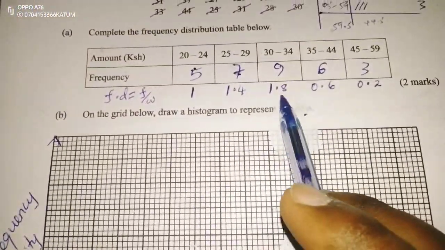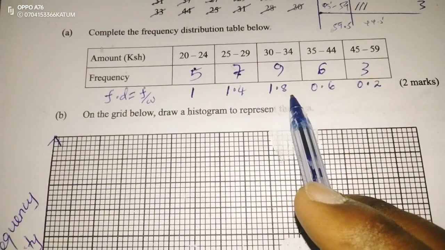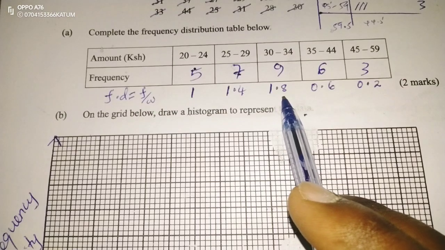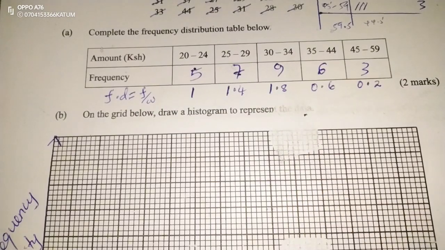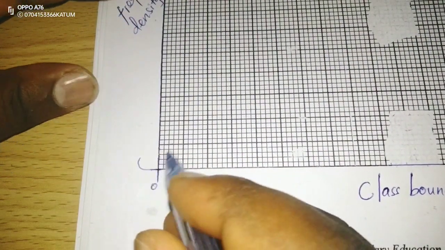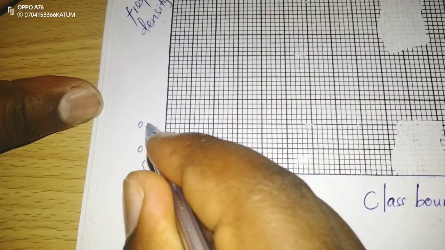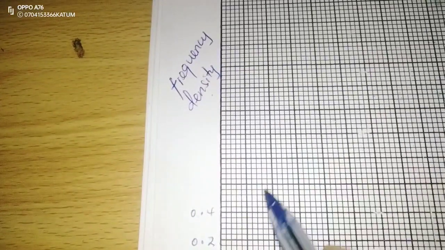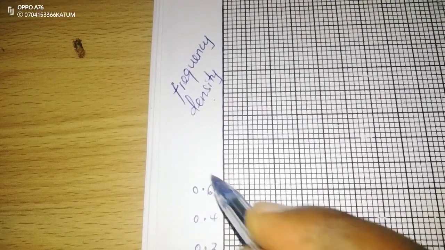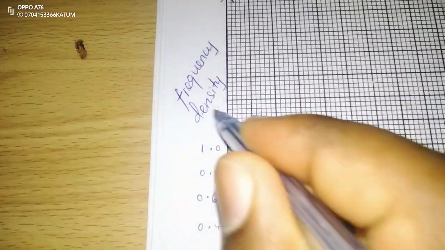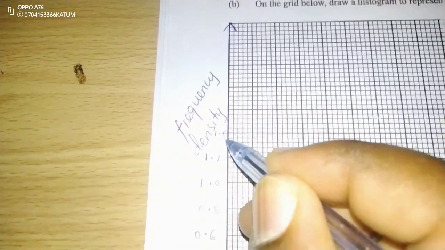A good scale. We can use a scale of 1 unit in the vertical axis to represent 0.2, so that when I start from 0 here, I'll go to 0.2, 0.4, then 0.6, 0.8, 1.0, 1.2, 1.4.